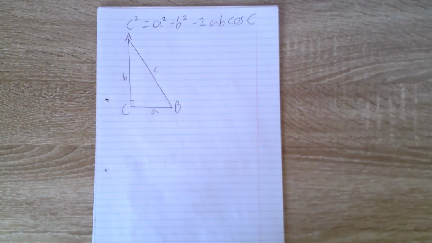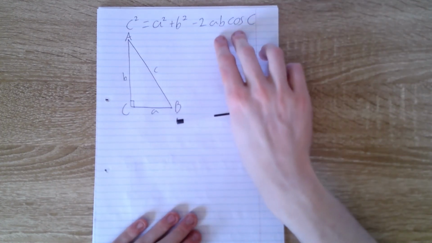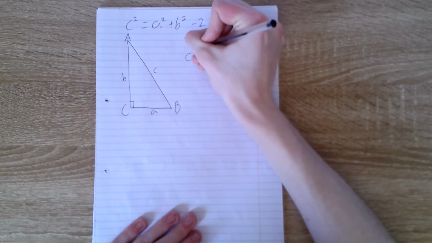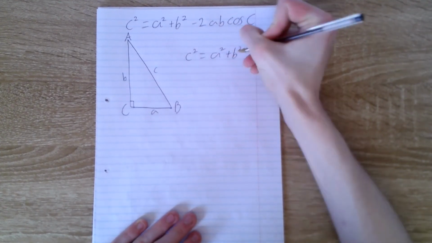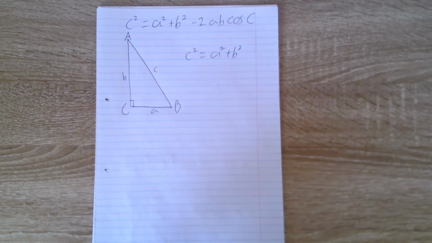If we consider the case of a right-angled triangle, then C is equal to 90 degrees, and we know that cos of 90 degrees is 0, therefore this term will disappear, and it just leaves us with c squared is equal to a squared plus b squared, which we know to be Pythagoras' theorem for right-angled triangles.